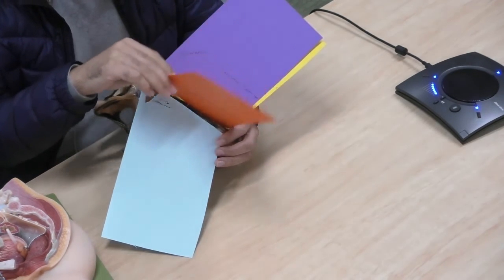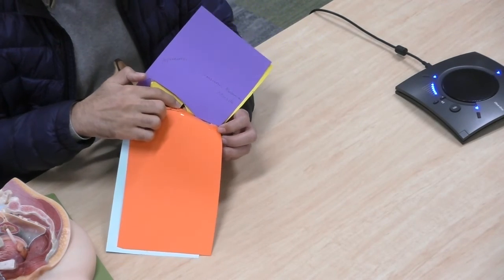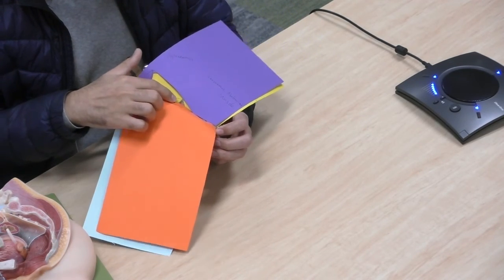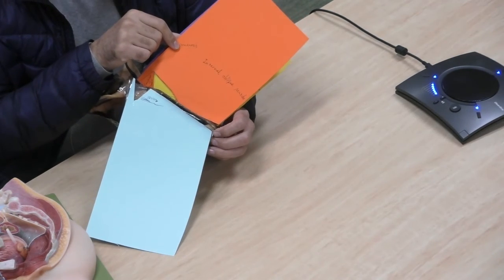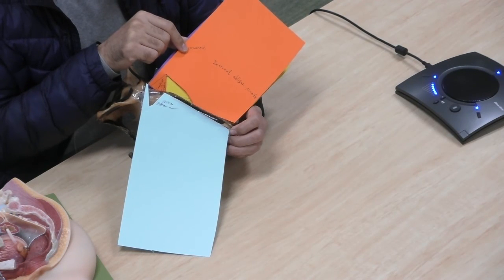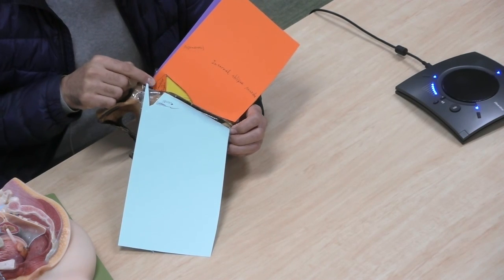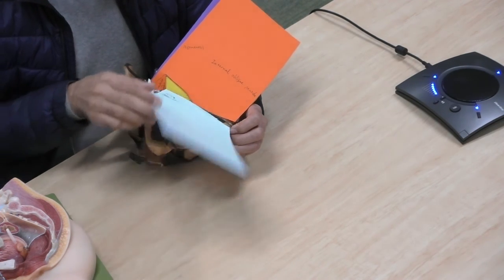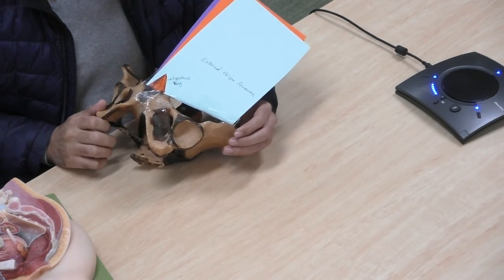If I remove the internal oblique muscle, you can see the deep inguinal ring. So anterior to the deep inguinal ring, we have the internal oblique muscle, which acts as a strong support anterior to the deep ring. And we have the conjoint tendon, which adds support for the superficial inguinal ring posteriorly. Thank you so much.